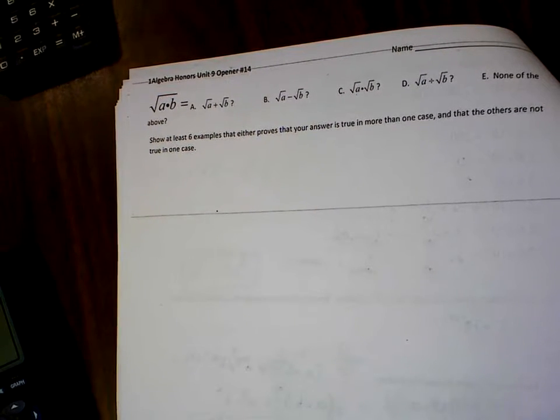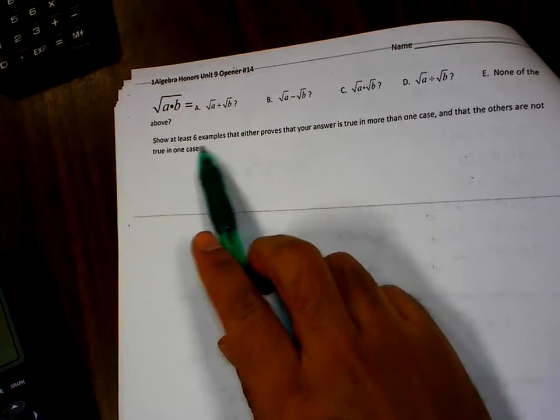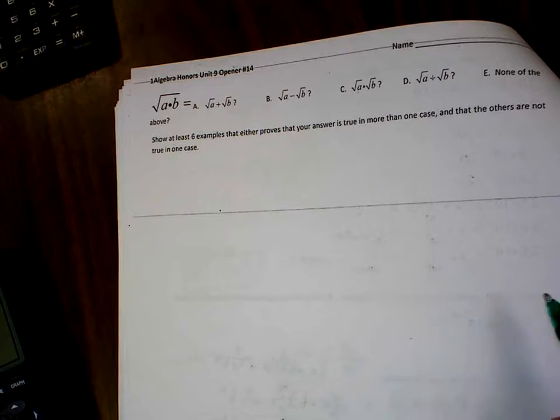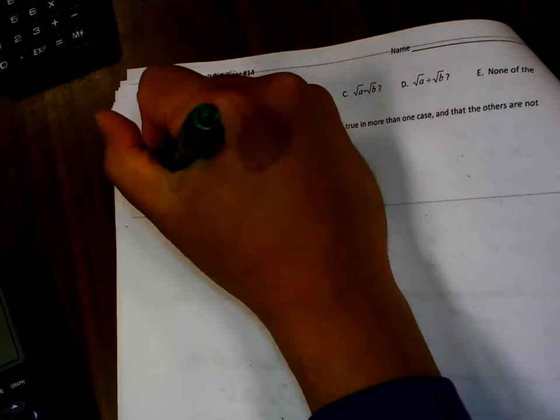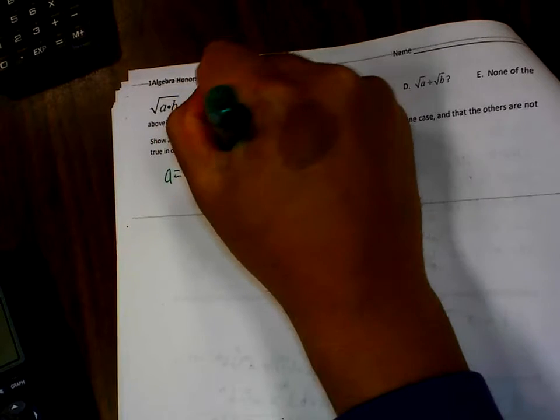Well, one way to figure these rules out is by examples. So let's start writing some examples. We're going to create 6 examples to either prove that's true or that the others are not true. So we're just going to consider 6 cases to see what it tells us. And when I'm doing square roots, I like to pick perfect squares because that makes it easier for me to solve. So let's try a case where A is 9 and B is 16.